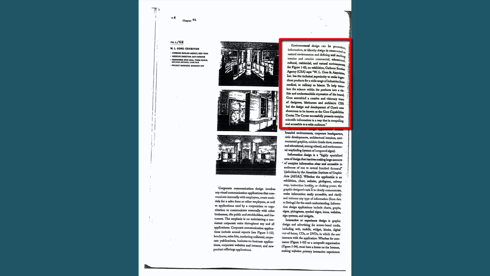CSA led the design and development of Gore's new showroom to be known as the Gore Capabilities Center. The center successfully presents complex scientific information in a way that is compelling and accessible to a wide audience. Environmental design applications include branded environments, corporate headquarters, civic developments, architectural interiors, environmental graphics, exhibits, trade show, museum, and educational, among others, and environmental wayfinding, system of integrated signs.